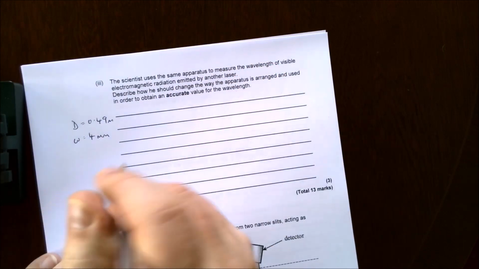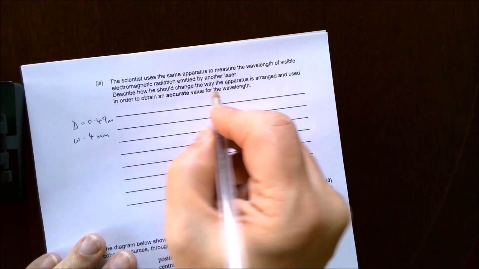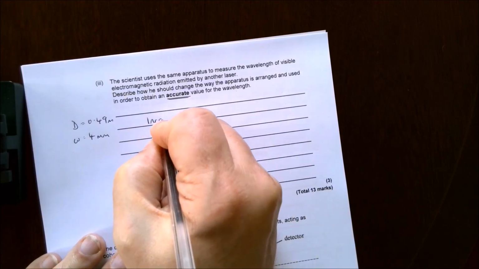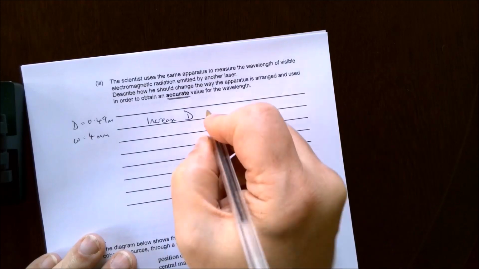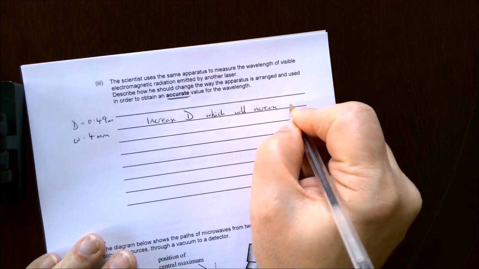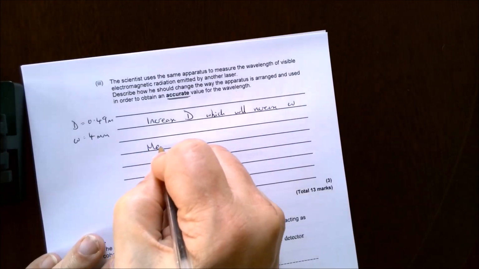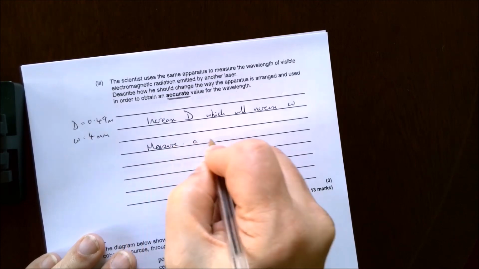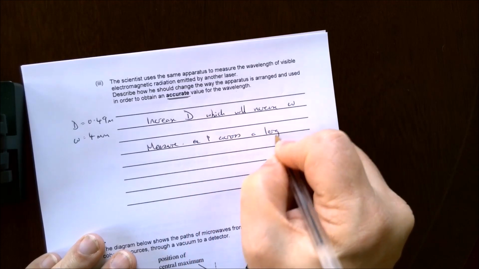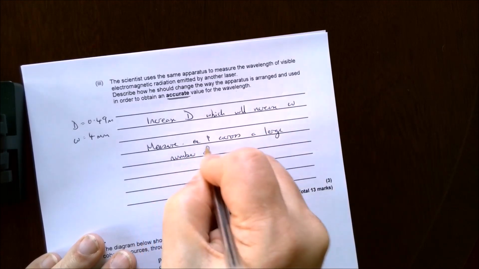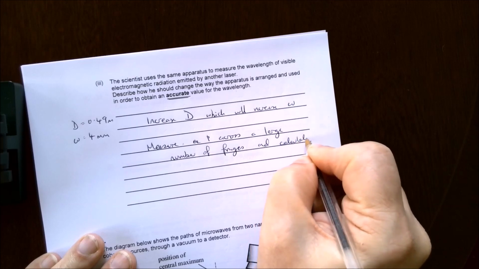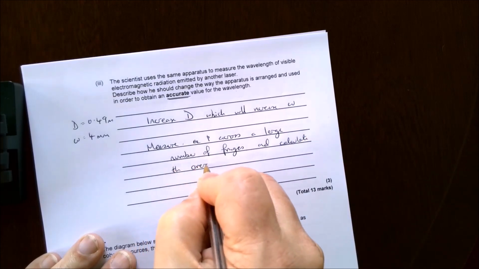So the two key clues they've given you about how to do this accurately, they've emphasised the word accurate here, is to increase D, which will increase W, and to measure across a large number of fringes and calculate the average spacing.